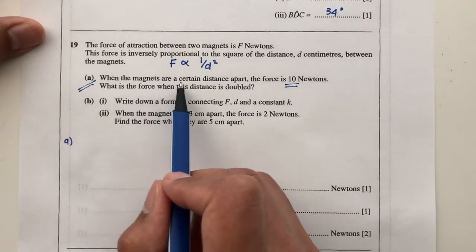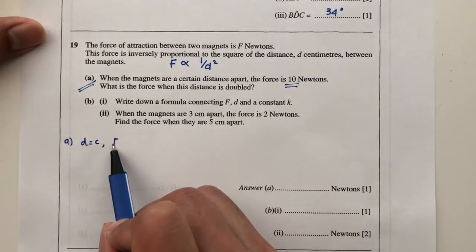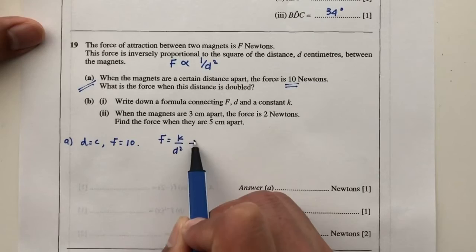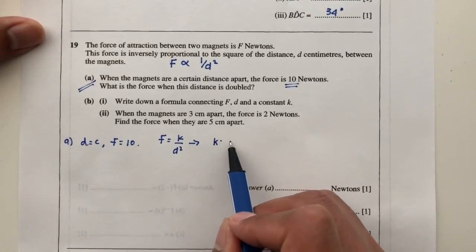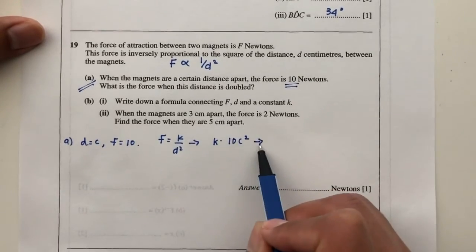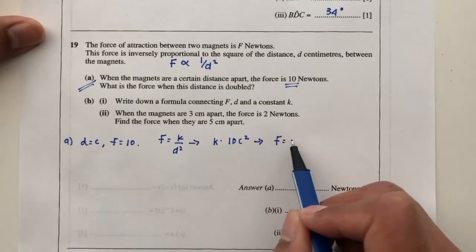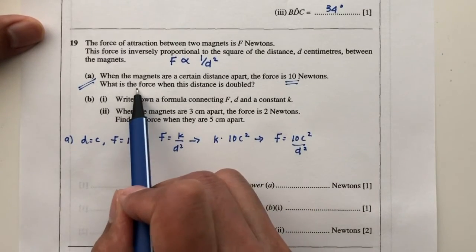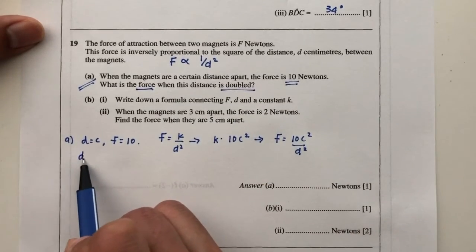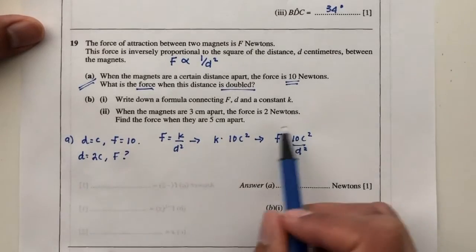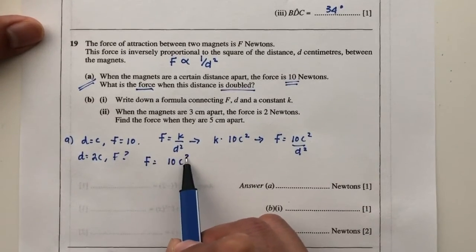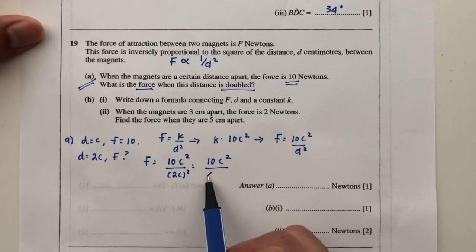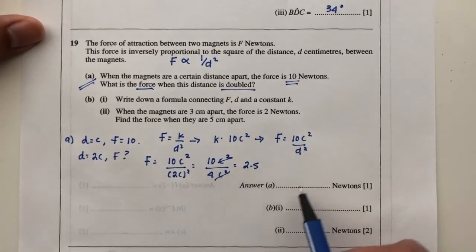So when the magnets, we don't know D, let's say D is equal to C, the value of F will be equal to 10. As we know, the equation is F equal to K over D square. So we replace this, find the value of K. K will be 10C square. From this, write back the formula: F equal to 10C square over D square. Now the question is, find the value of F when this distance is doubled. So if D is equal to 2C, find the value of F. Same thing, use this formula now. F becomes 10C square divided by 2C square, that becomes 10C square divided by 4C square. That will be 2.5. Value of F will be 2.5.